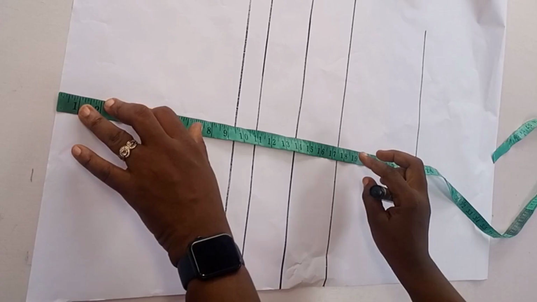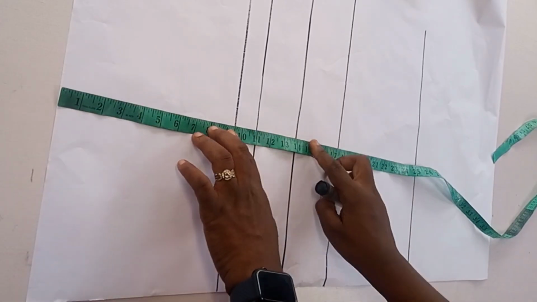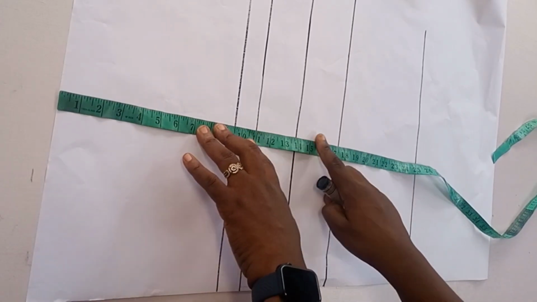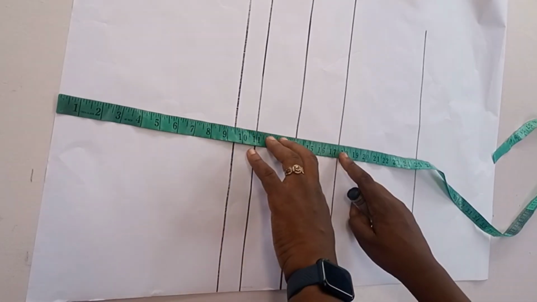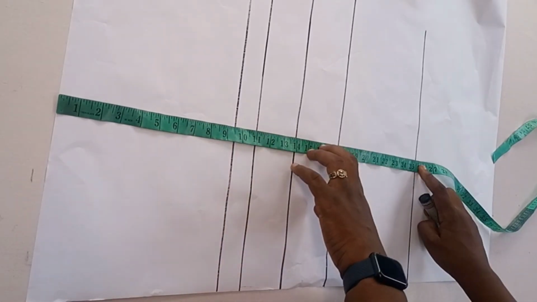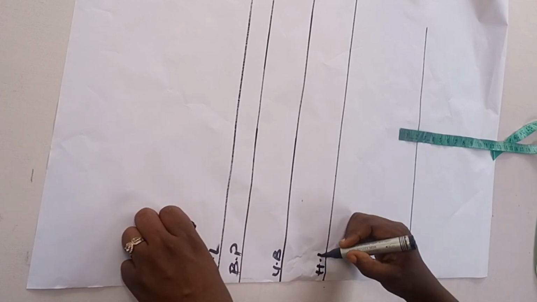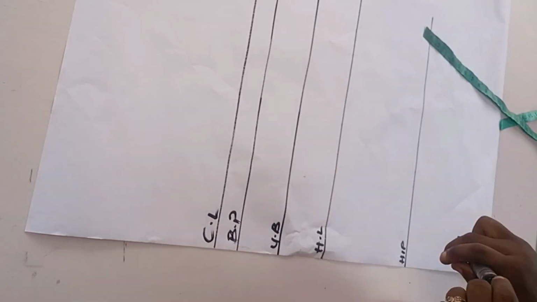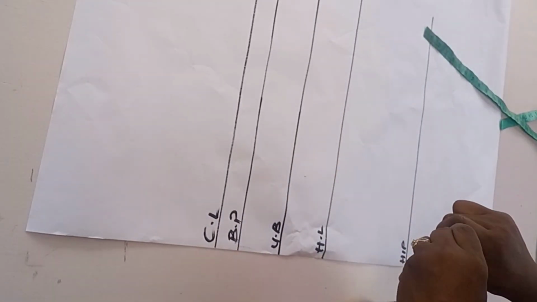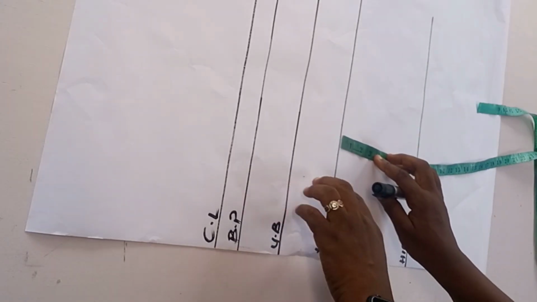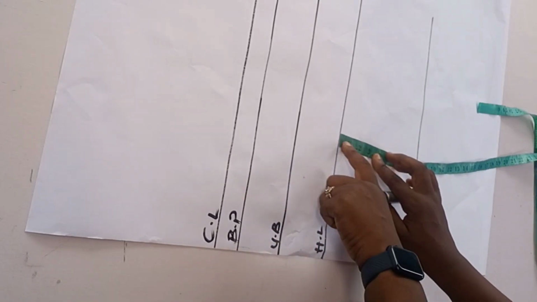So the first thing I did was to mark out my horizontal lines. The first line is the chest line, the next is the bust point, then we have the underbust, and then the half length, which is the waistline, and also my hip line. So I'll go ahead now to label these lines one after the other. So this is it, and the next thing I'll do now is to get my corset length.